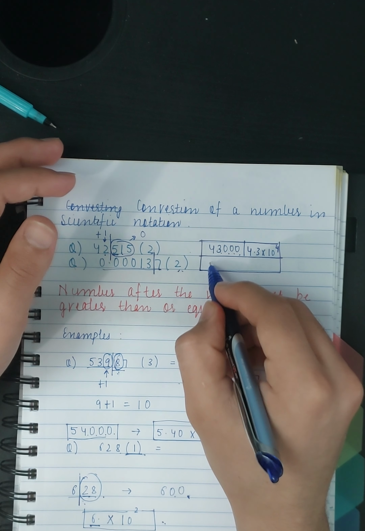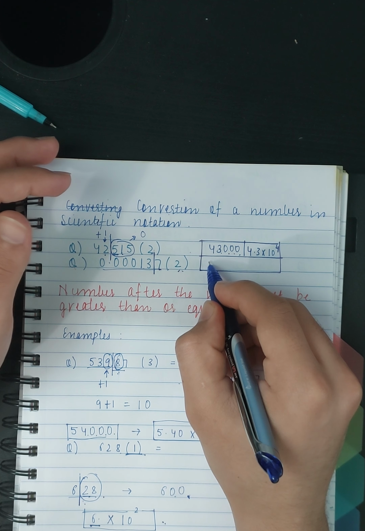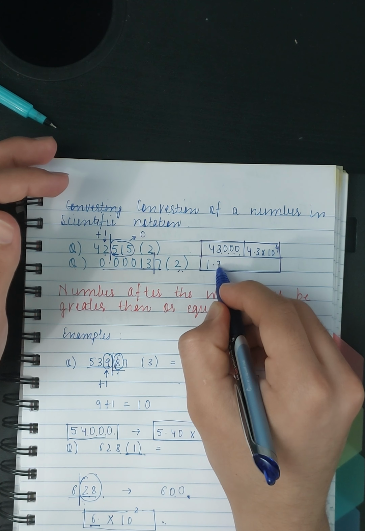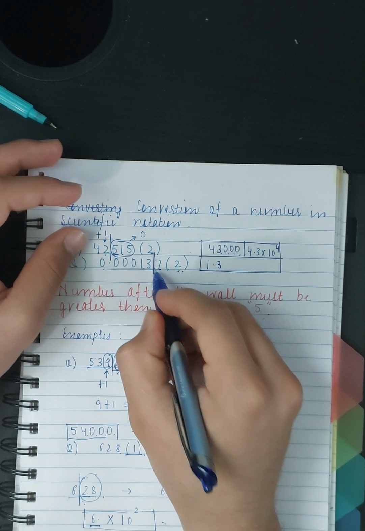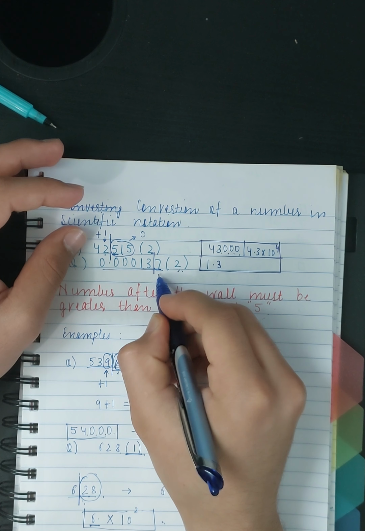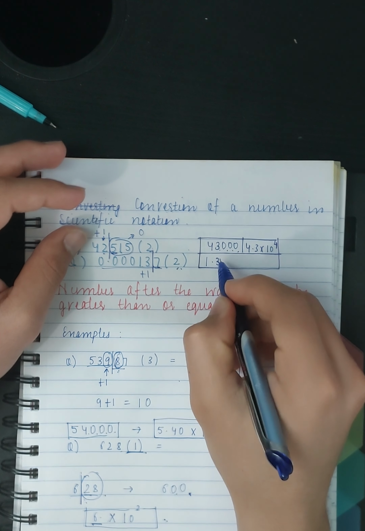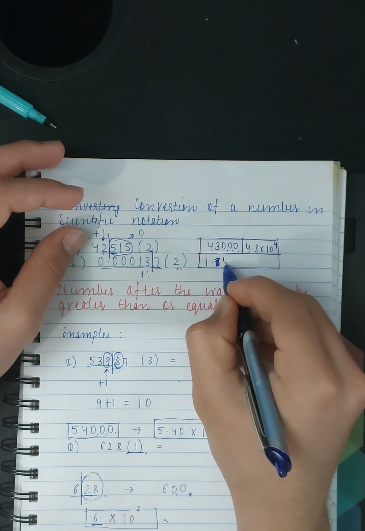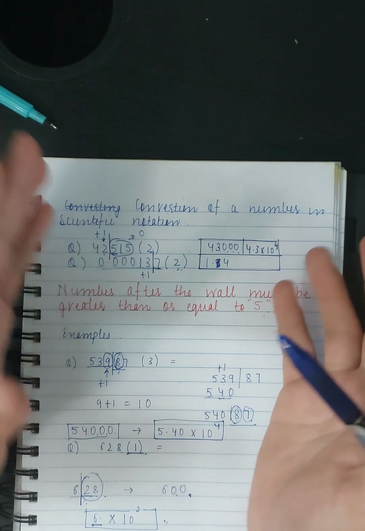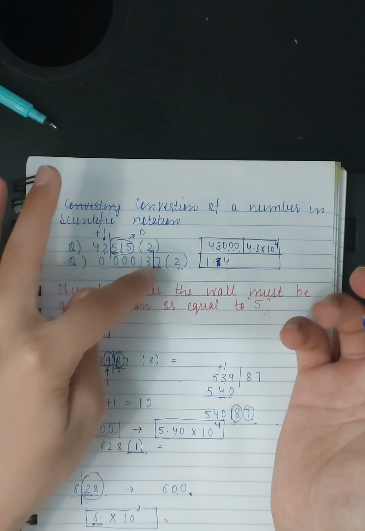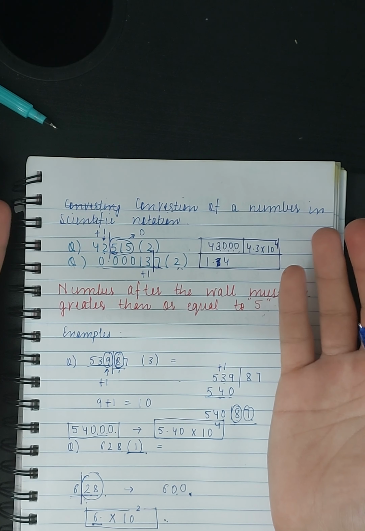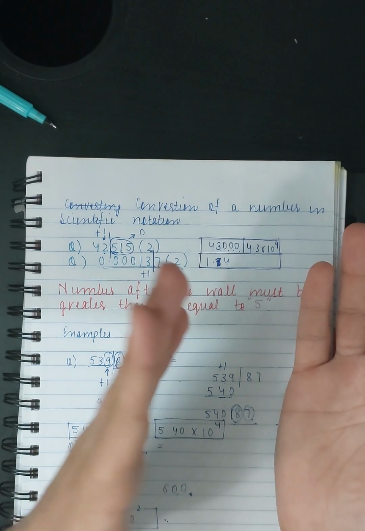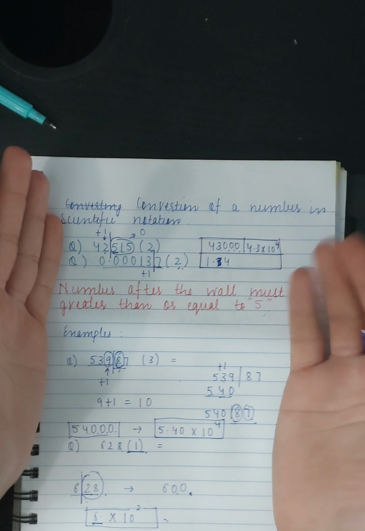Now what that will let me do is I'll have 1.3. For that matter of fact, I'll be able to add 1 to 3, that will be 4, right? As it satisfies the condition, as 7 is greater than or equal to 5, because of which I'm able to add 1 to 3.